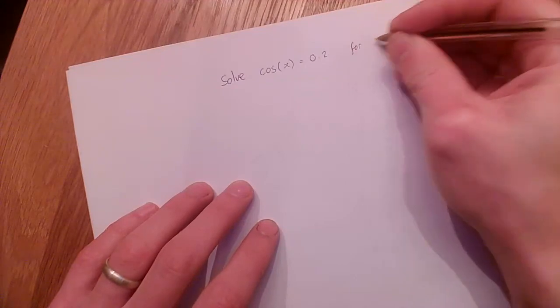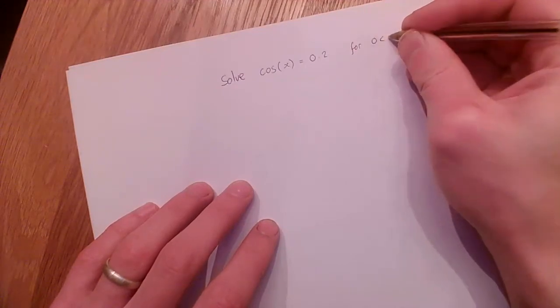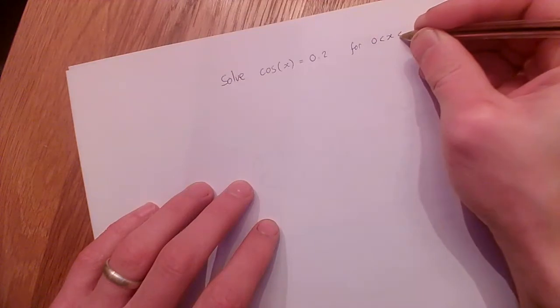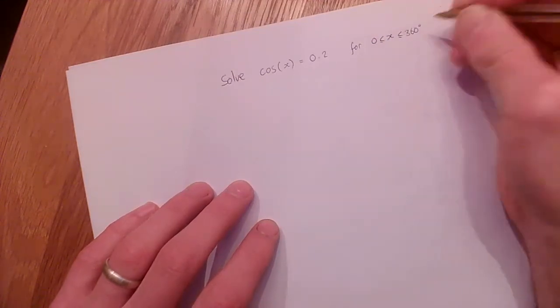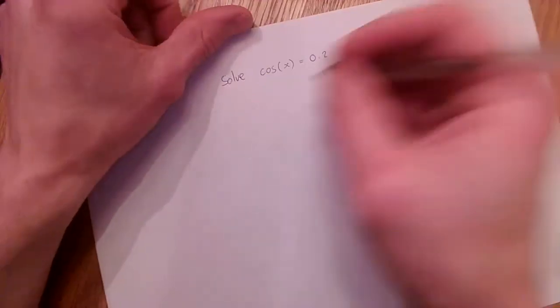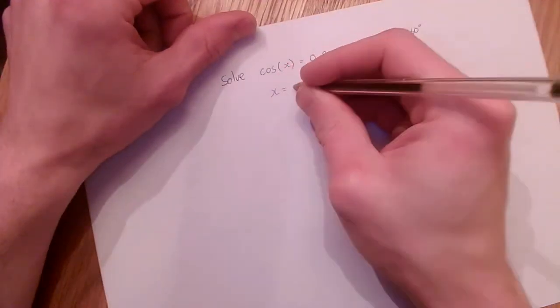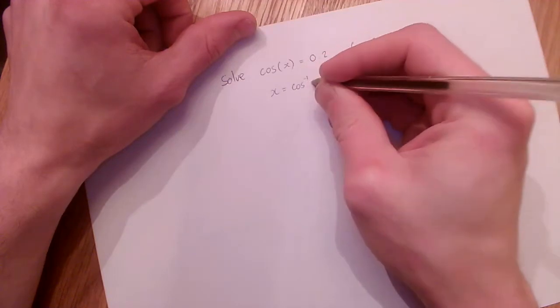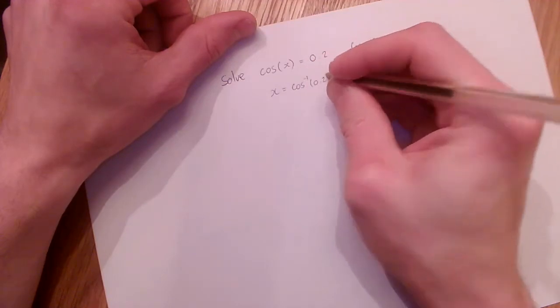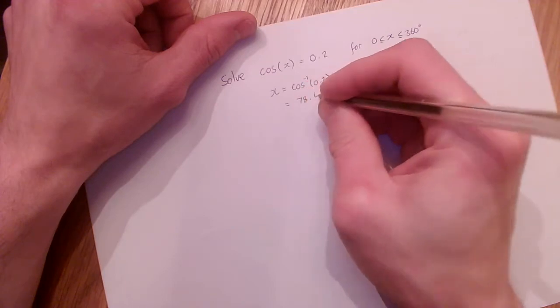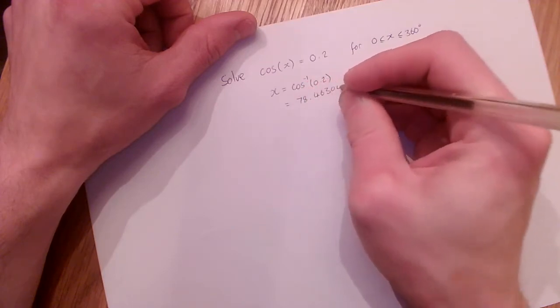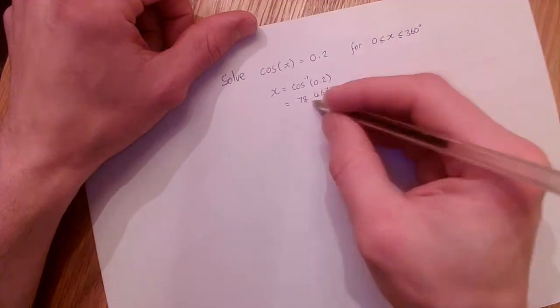I should have put this detail in, which was for 0 less than x less than or equal to 360 degrees. Now, if I've given you that, first move here was to do x equals cos to the minus 1 of 0.2. When we did that, we should get 78.463041. That's our first of our angles.